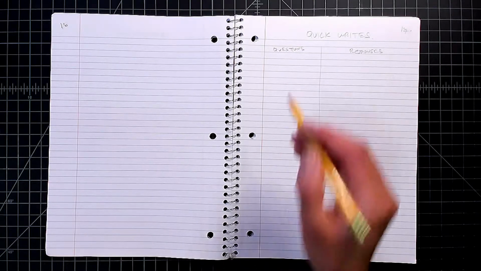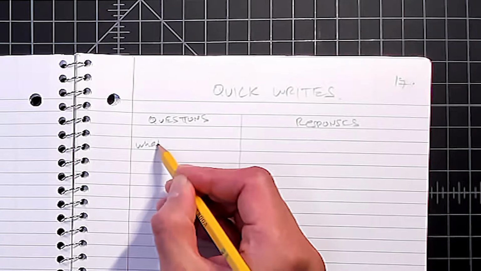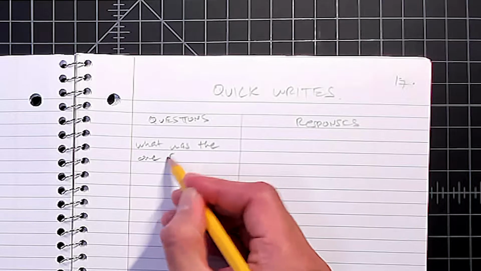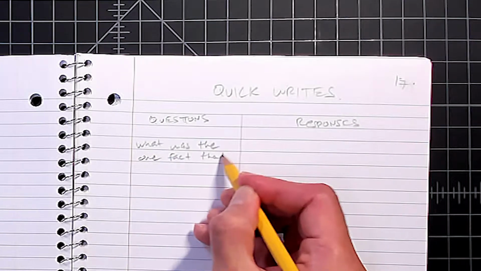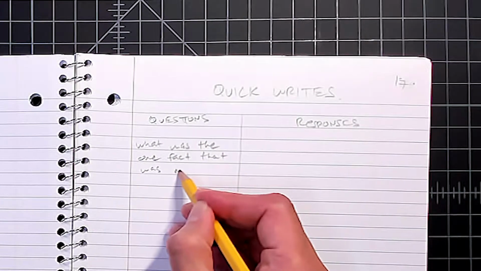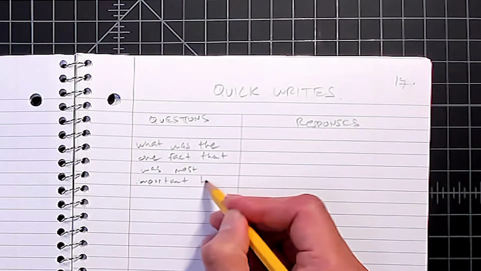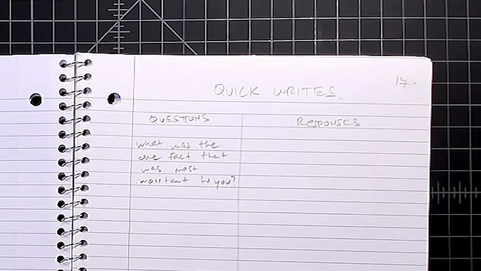If we're doing a written critique, one of the questions that I usually give you is, we'll read a biography on an artist. And so the first question might be, what was the one fact that was most important to you? And so we would read the biography about the artist, and then I would give you this question: what was the one fact that was most important to you that you read about in the biography?